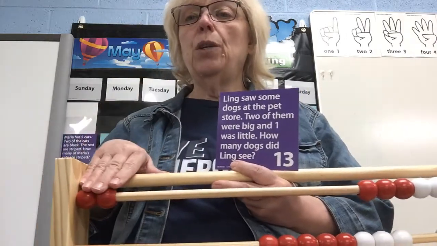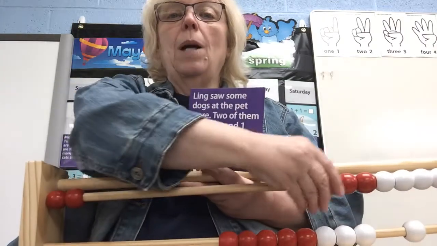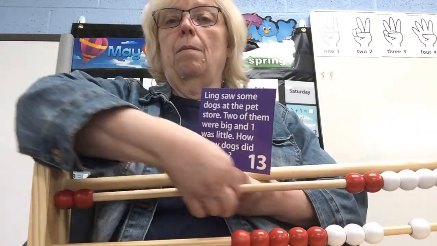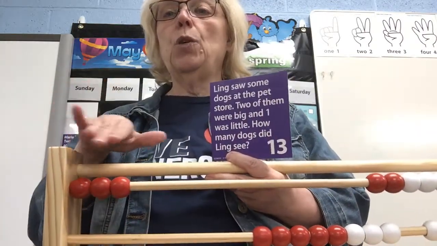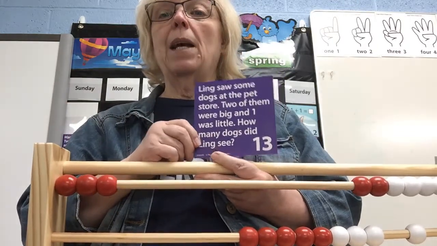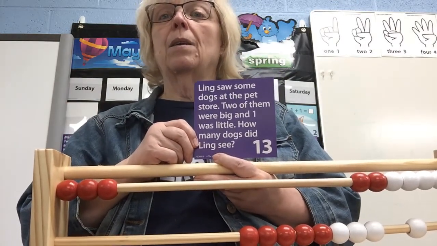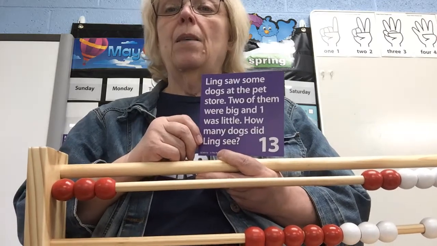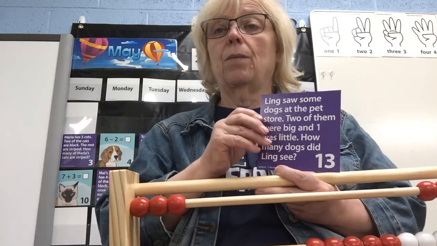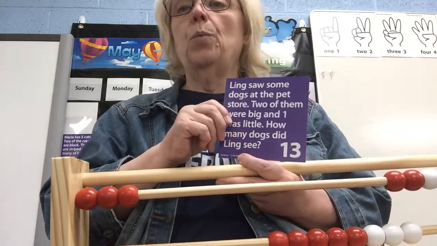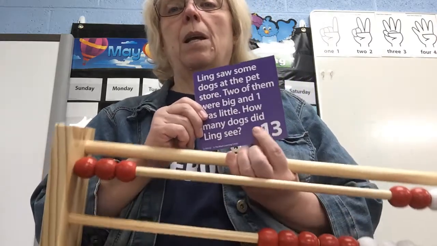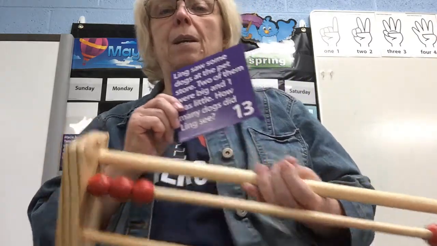So if we have 2 plus 1 little dog, 2 plus 1 equals how many dogs? There were 3 dogs that Ling saw. 3 dogs. 2 plus 1 is 3. And there's our number 3.